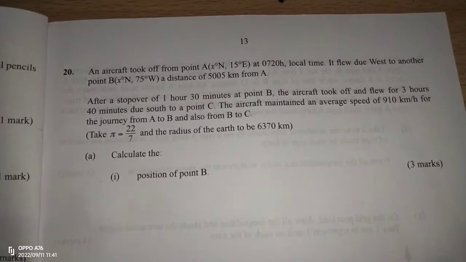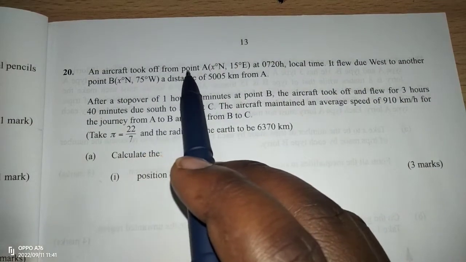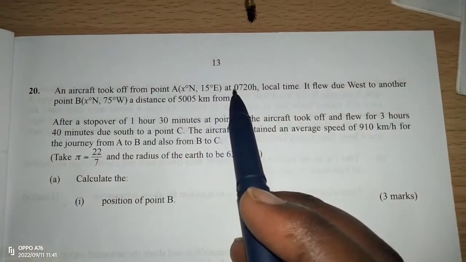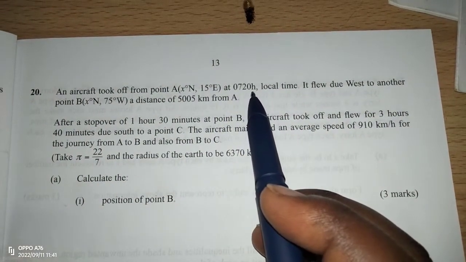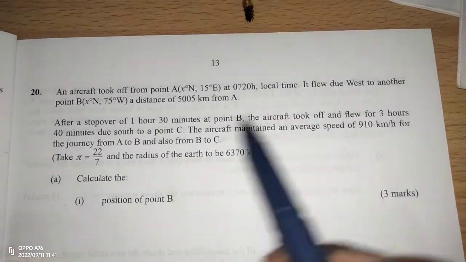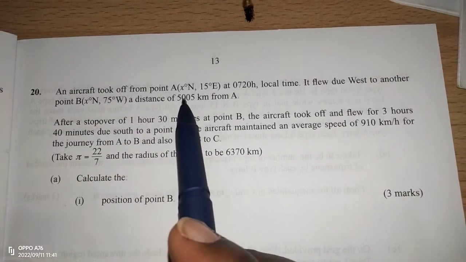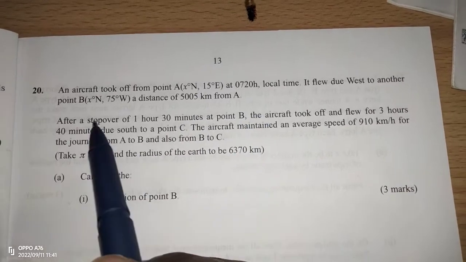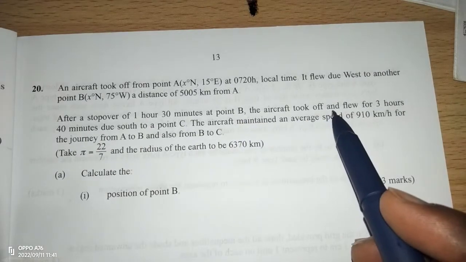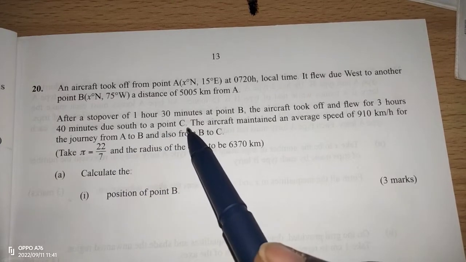The question is telling us that an aircraft took off from point A, x degrees north, 15 degrees east, at 07:20 hours local time. It flew due west to another point B, x degrees north, 75 degrees west, a distance of 5,005 kilometers from A. After a stopover of 1 hour 30 minutes at B, the aircraft took off and flew for 3 hours 40 minutes due south to a point C.